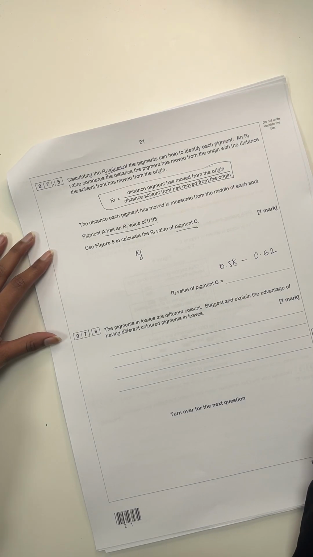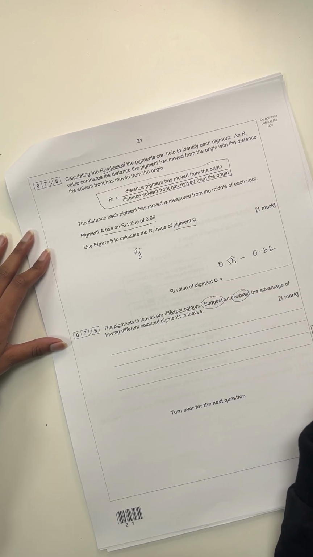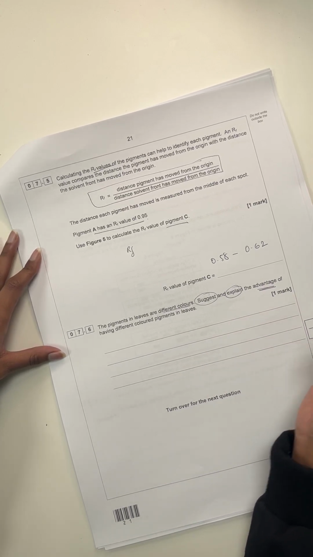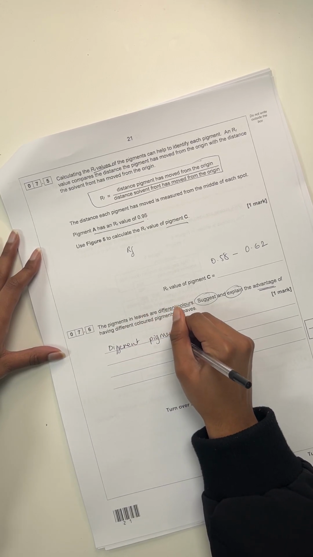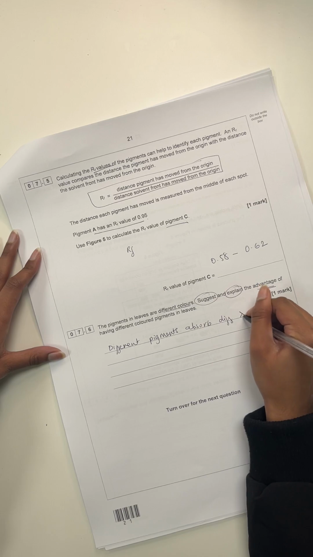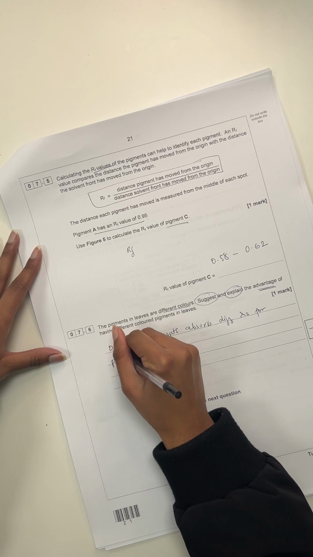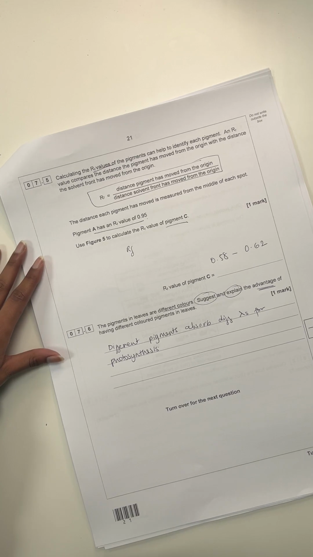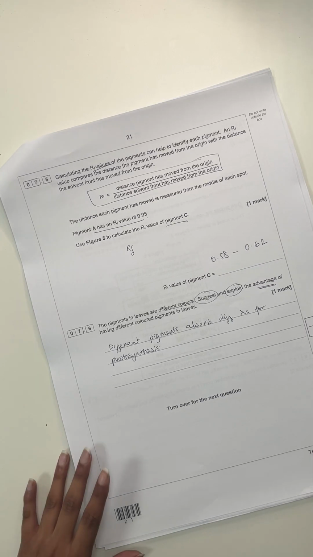And the last question is, the pigments in leaves are different colors. Suggest and explain the advantage of having different colored pigments in leaves. So we know that different pigments absorb different wavelengths for photosynthesis. So having a range of pigments would mean that different wavelengths of light can be absorbed so that photosynthesis is more efficient and faster.